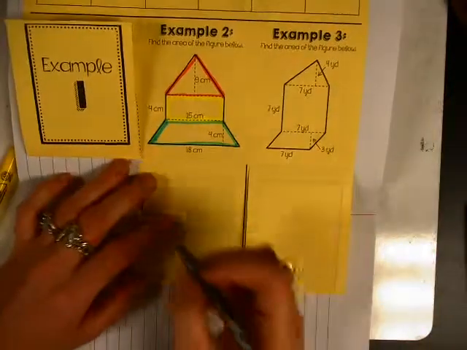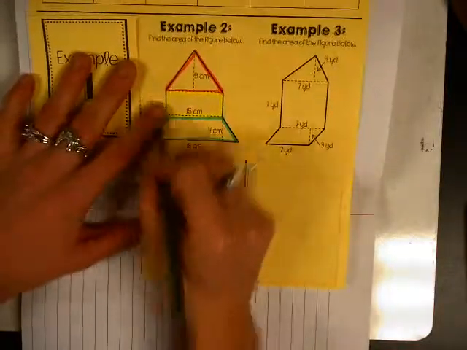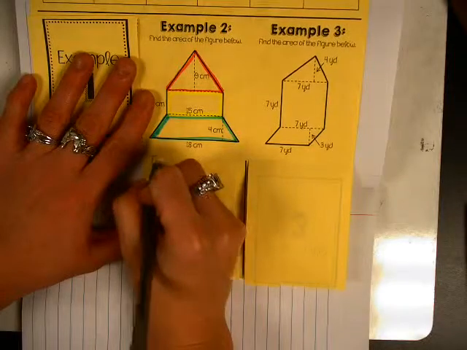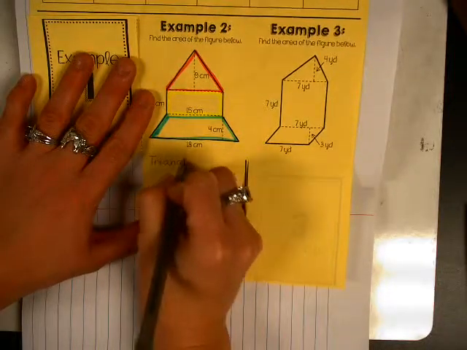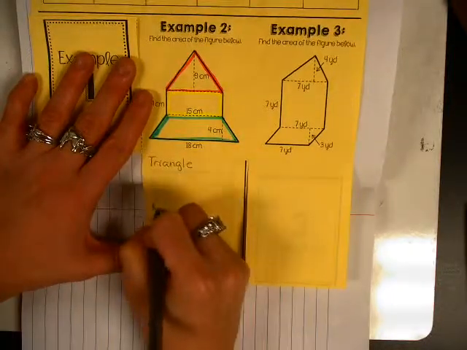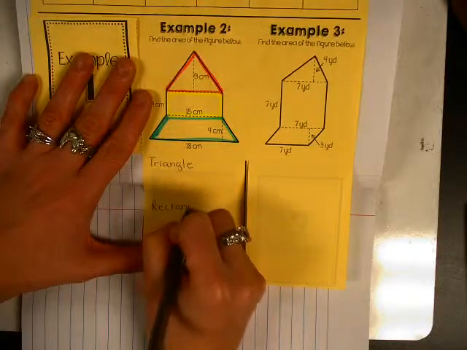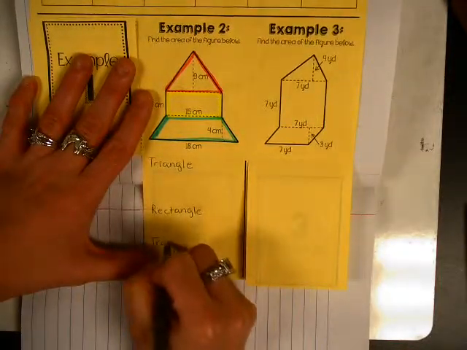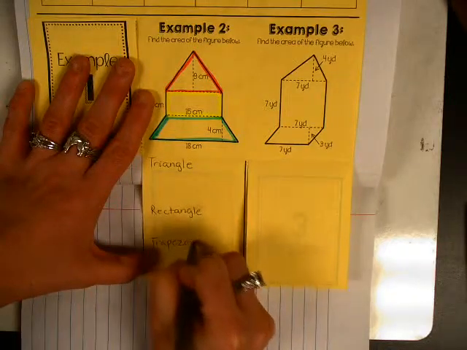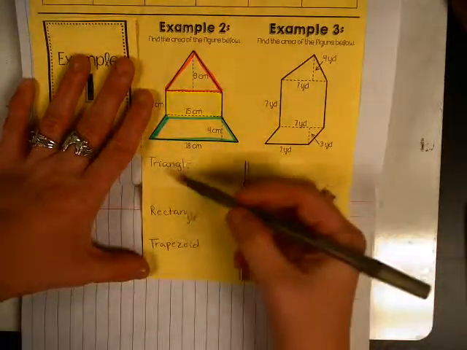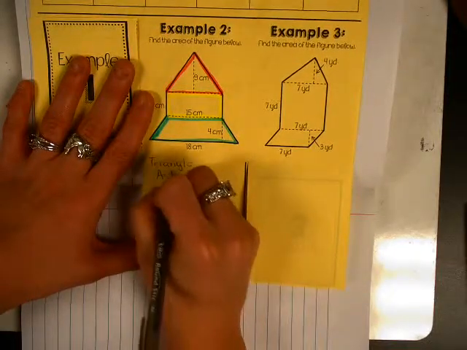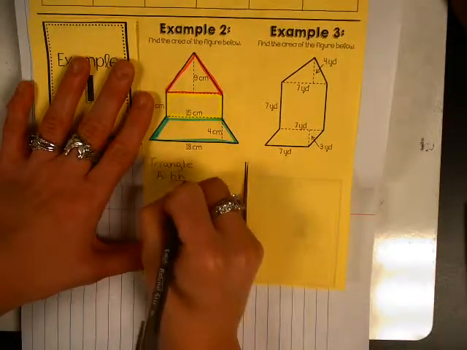We're going to have to find the area for all figures, but we have to name what figures. First we're going to deal with the triangle. We also have to deal with a rectangle, and there is a trapezoid at the bottom. Notice I labeled them all out. The formula for a triangle is base times height divided by 2.